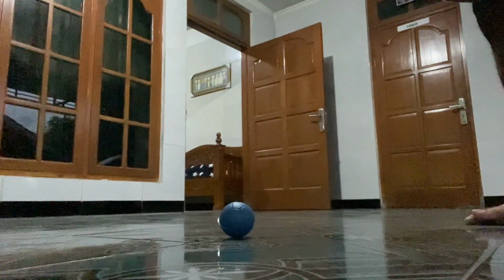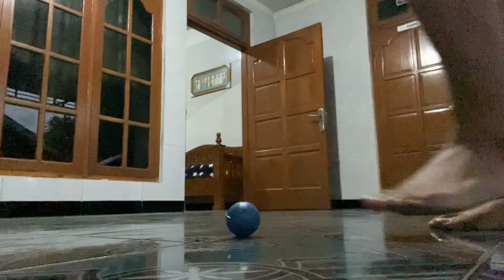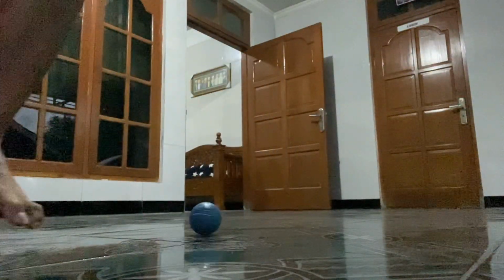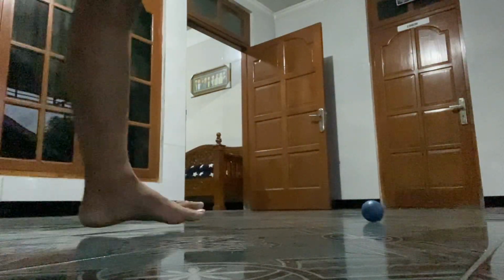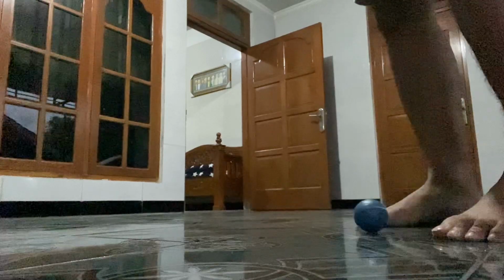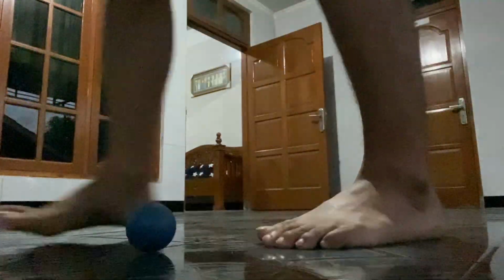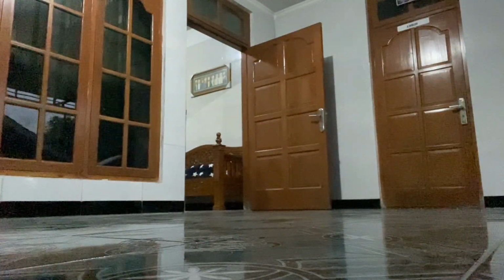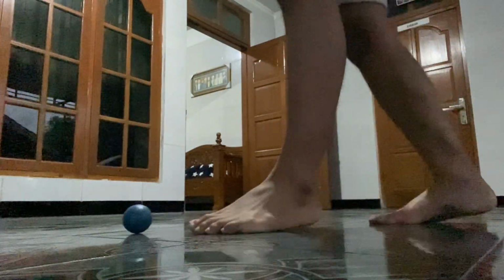And the fourth is kicking the ball. And the joints that play in this activity are hip joint, knee joint, and ankle joint. And about the movement are hip movement, knee movement, and ankle movement. Hip movement, extension, flexion, and external rotation. Knee movement are flexion, extension, and ankle movement, plantar flexion.